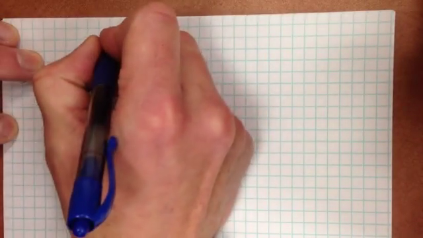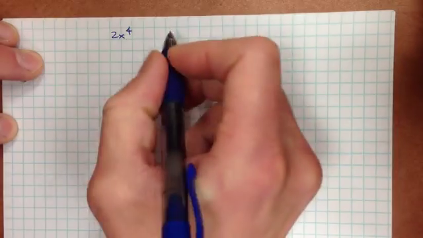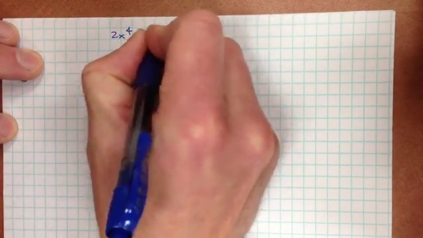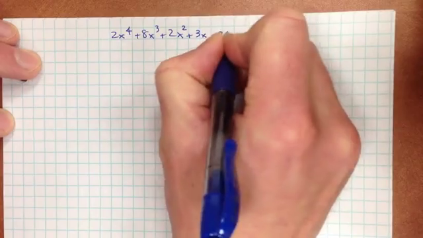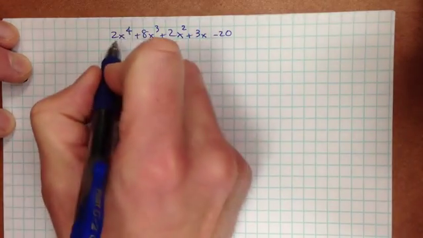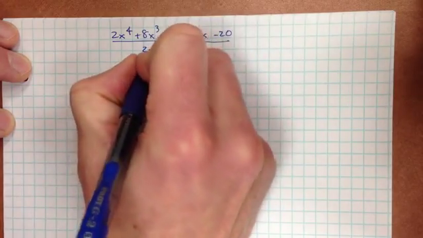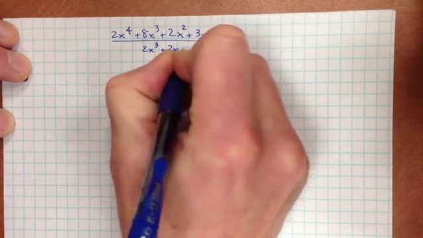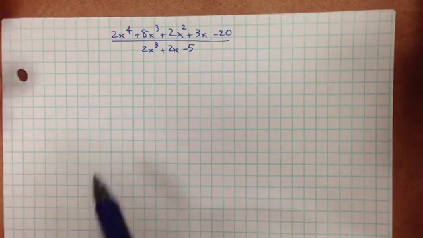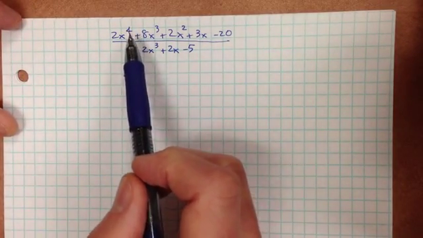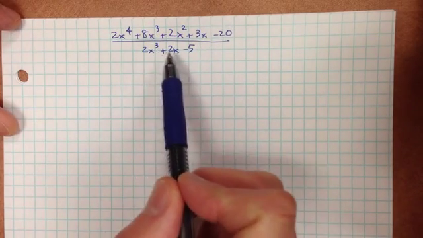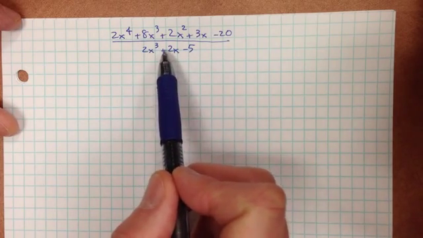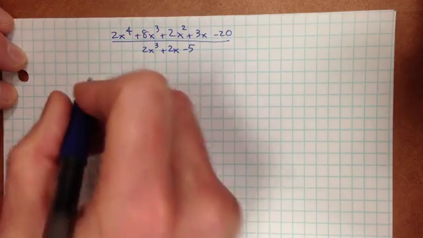Alright, let's see where we're going to go next. How about 2x to the 4th plus 8x cubed plus 2x squared plus 3x minus 20 divided by 2x cubed plus 2x minus 5. So let's check for descending order and make sure all the terms are accounted for. 4, 3, 2, 1, constant. Perfect. 3, 1, constant. We are missing an x squared term, so we're going to have to fill that in.